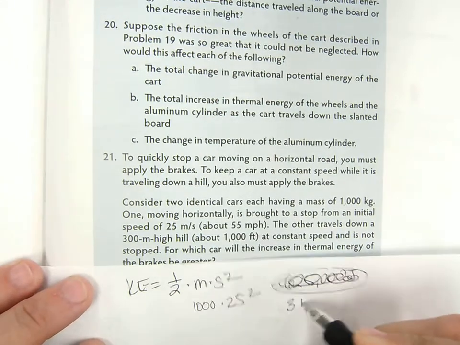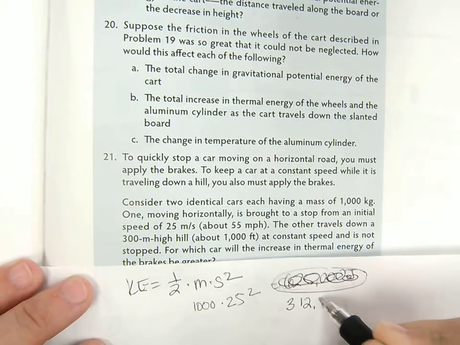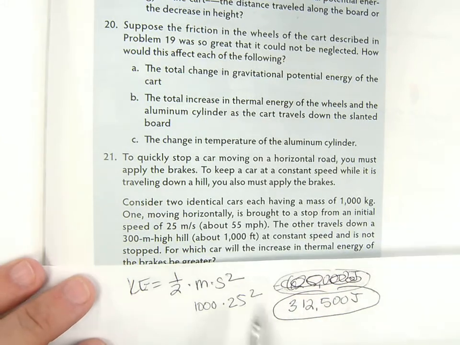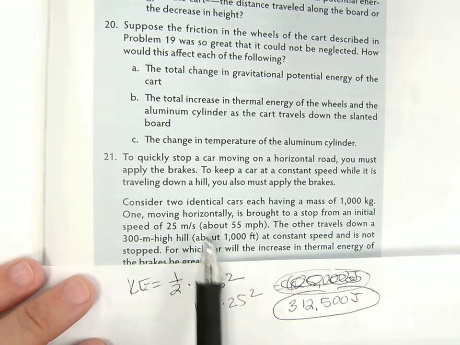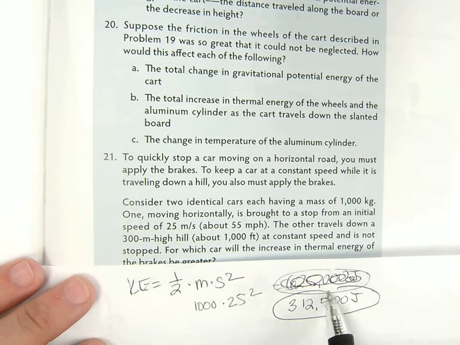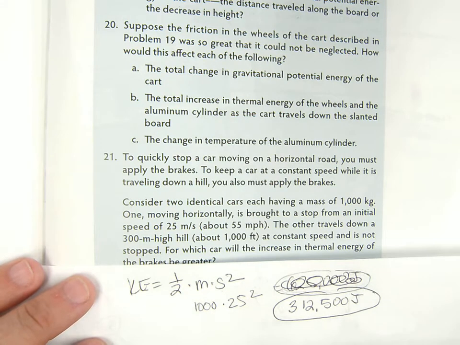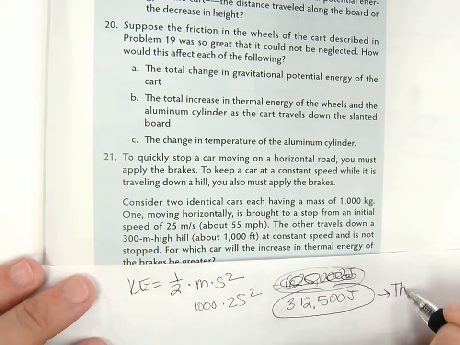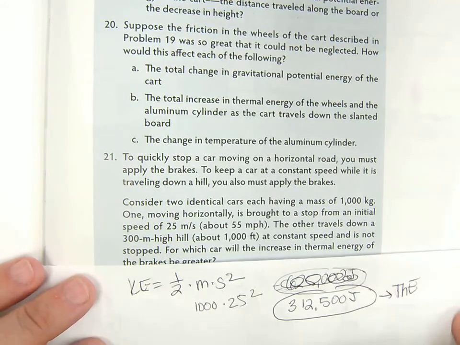So that is 312,500 joules of energy. As it's moving at its highest rate of speed, this is how much energy it has. We bring the car to a stop, which means this 312,500 joules of energy goes down to 0, and all of it should be converted to the thermal energy of the brakes. So thermal energy in the first one is this.